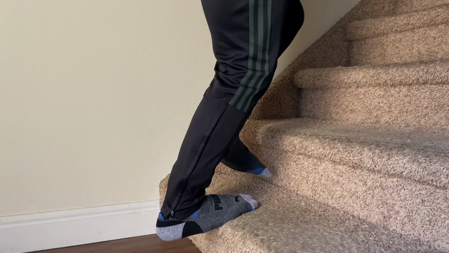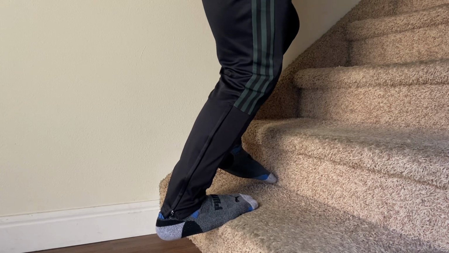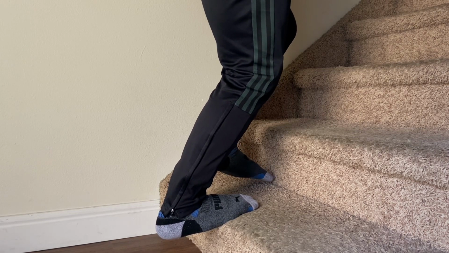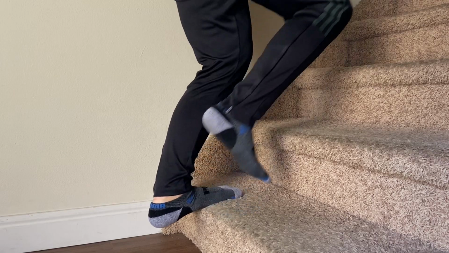So in order to stretch this, I like to get on a step, put all of my weight on one side, and then bend my knee a little bit. You should feel a stretch through the calf. You might feel it in the ankle joint itself, which is fine. And then you can even add a little bit of a bounce up and down to get additional stretch.